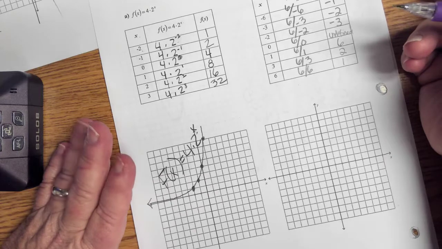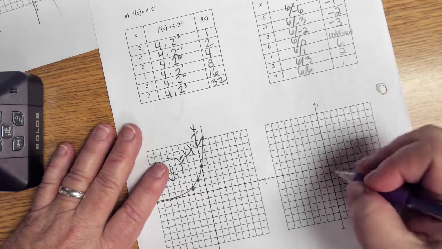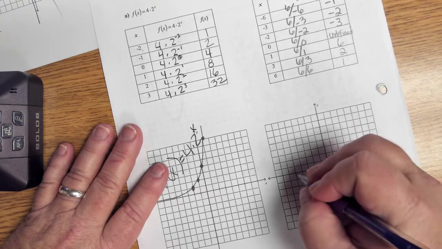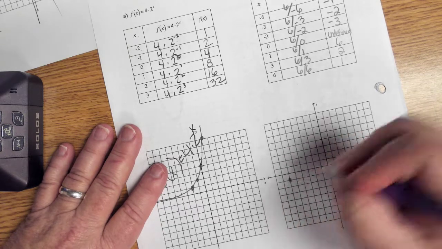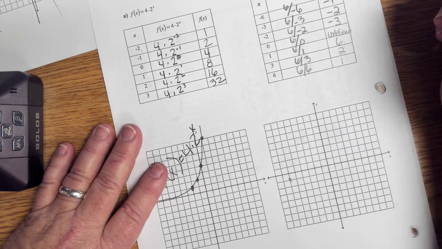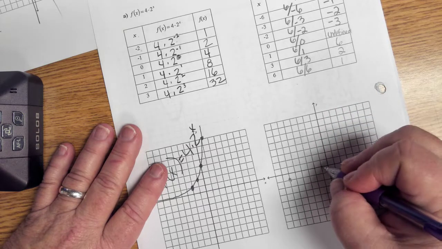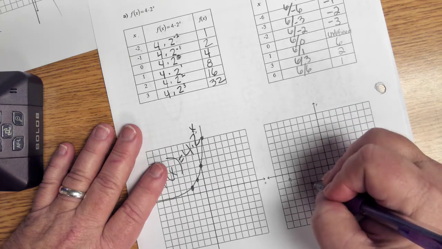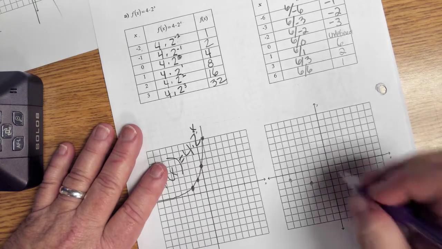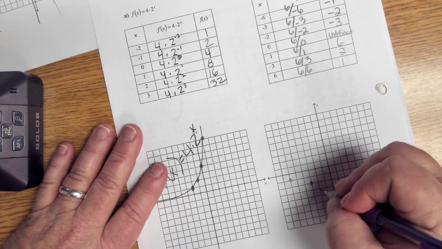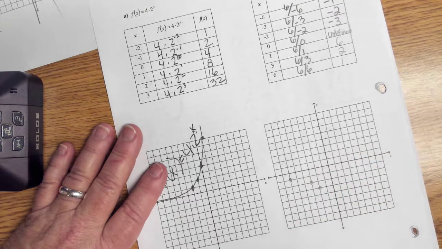So if I wanted to plot this, I'd have negative 6 and negative 1. Negative 3 and negative 2. I'd have negative 2 and negative 3. I'd have nothing.